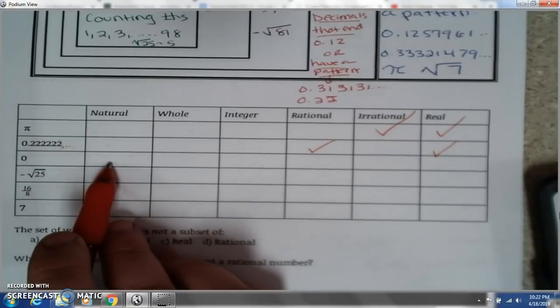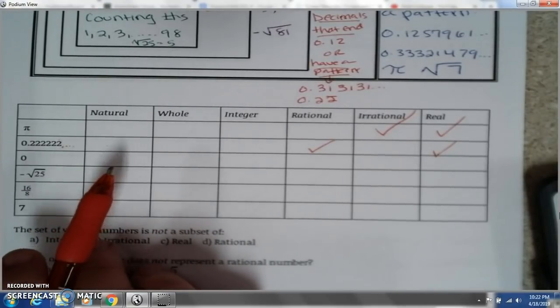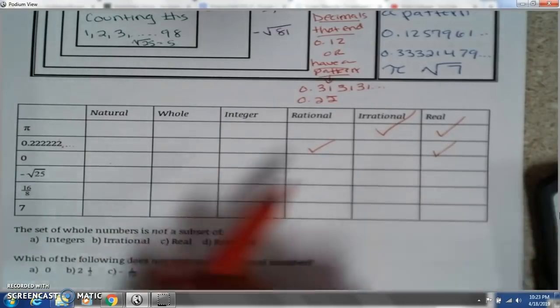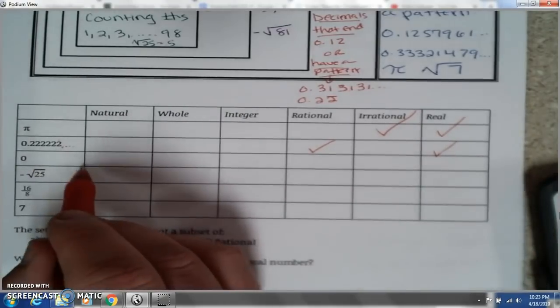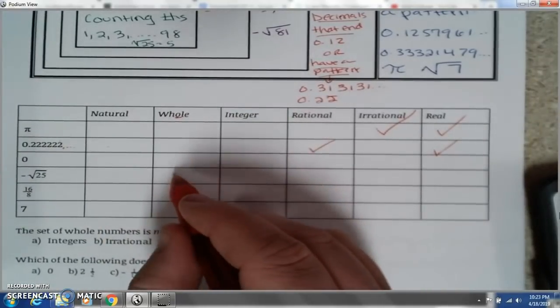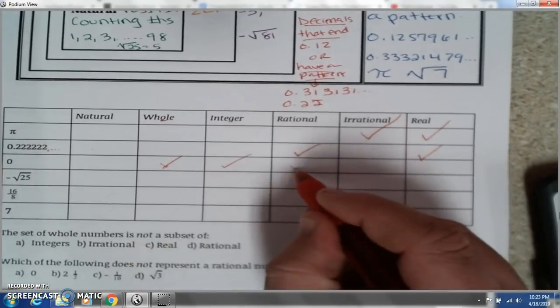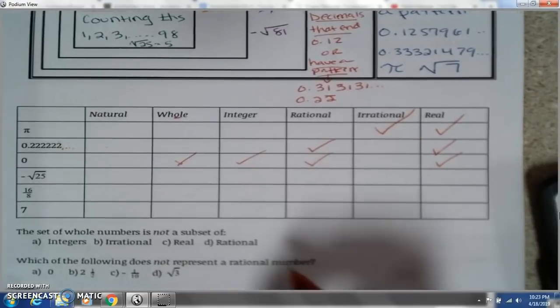0, it's not natural because you wouldn't start counting. Let's say you're a teacher counting kids for a field trip. You don't go 0, 1, 2. It's not a counting number, so it's not natural. But it is that whole 0, okay? Integer, rational, and real.